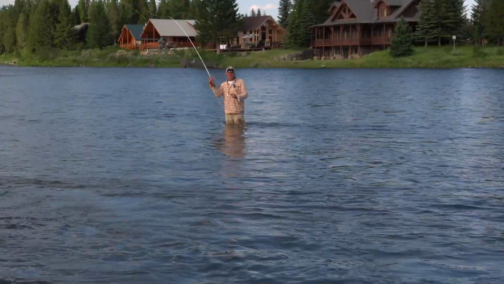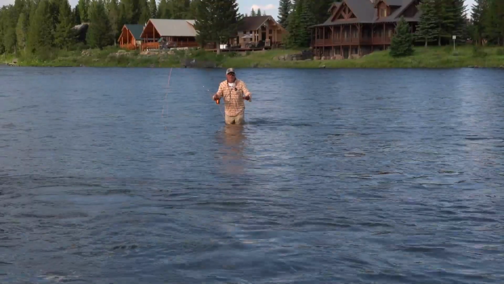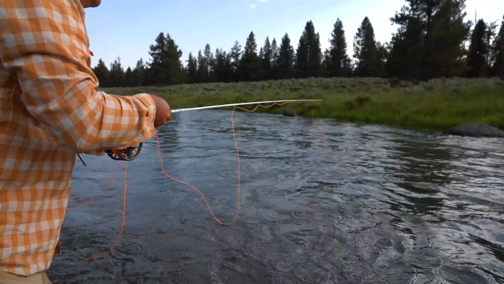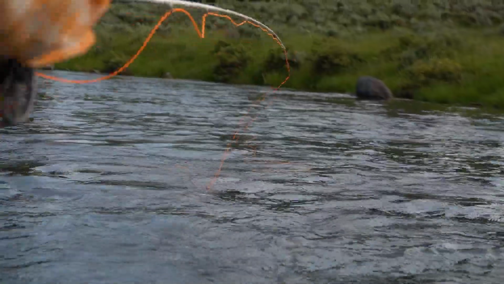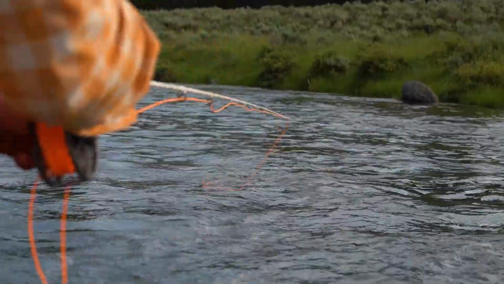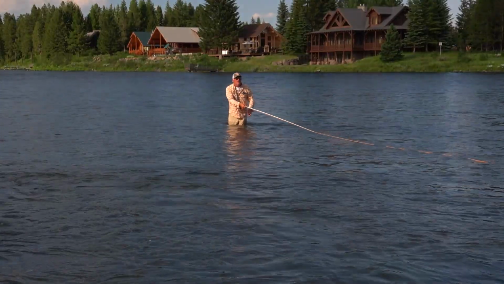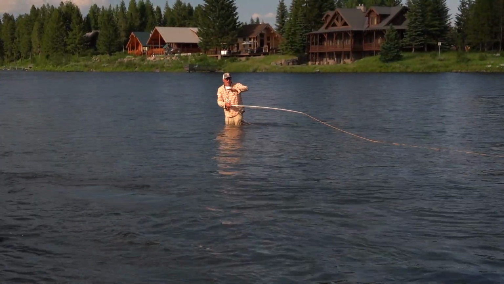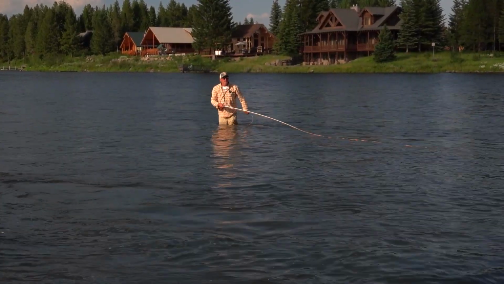I'm going to show you what that looks like. So when I throw downstream, I'm going to land right on the edge of this current here, and now in order to keep my drift alive, I've got to feed slack into it. I'm just going to feed that as long as I can to keep that drift alive. A lot of times that rising fish will be way down there. So I've started with a 20-foot cast, and I've allowed my fly to go over a fish that's 40 feet away or 45 feet away.